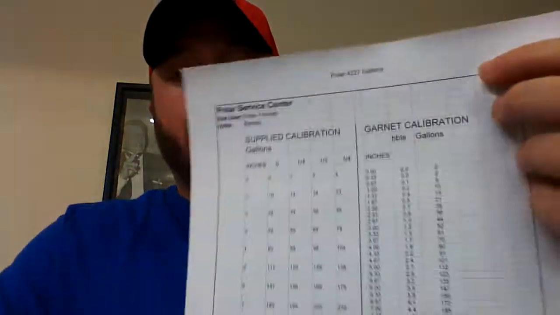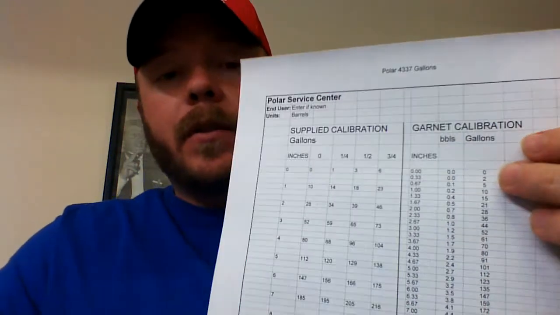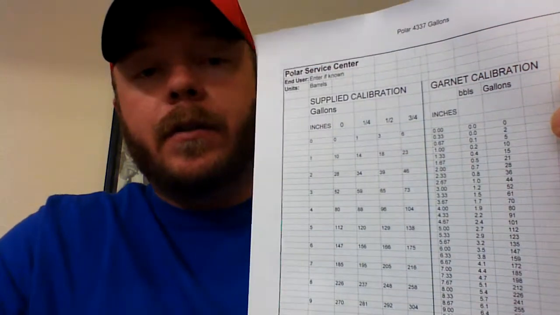Today we are going to be working with the barrels column. This chart has already been converted, so I have it in thirds of an inch, and I also have the unit of measure that I want, which is barrels. If you have any questions over converting a chart from quarters or half or whole inch to thirds of an inch, I would suggest giving us a call and having us walk you through that.